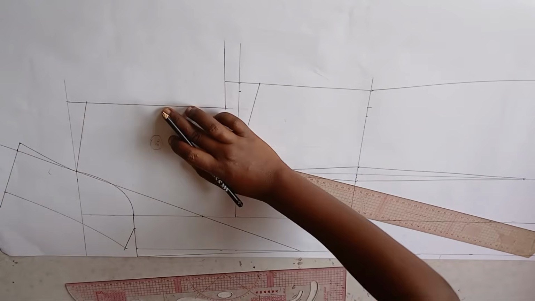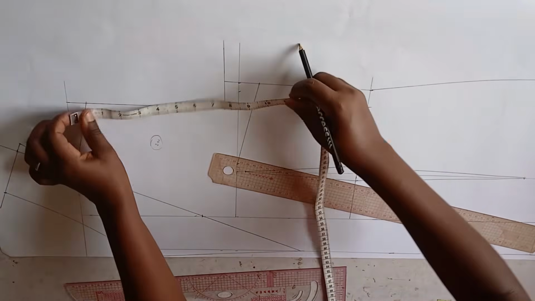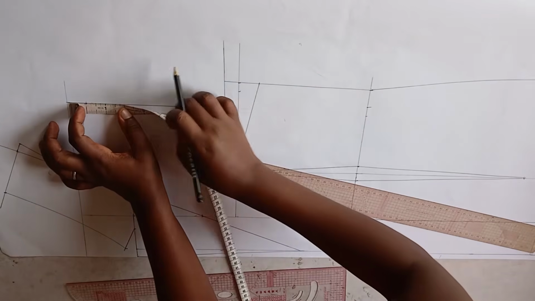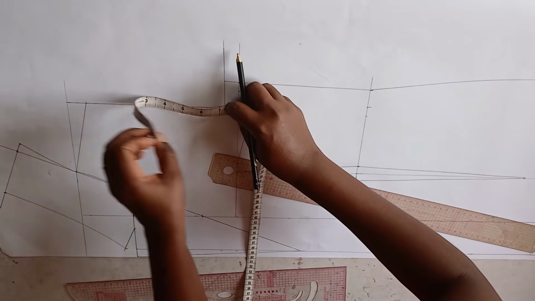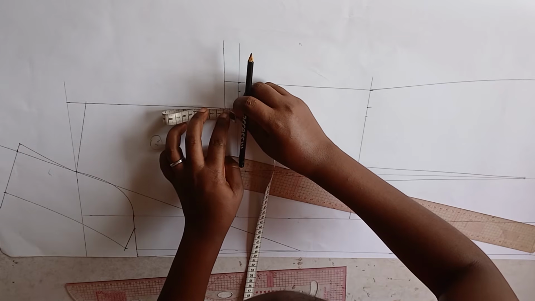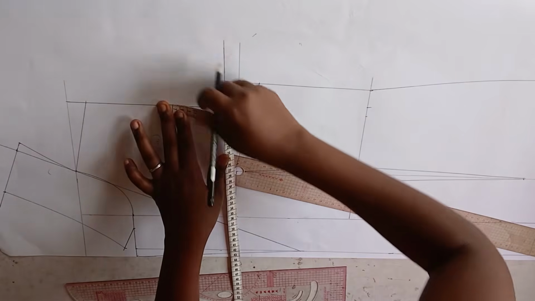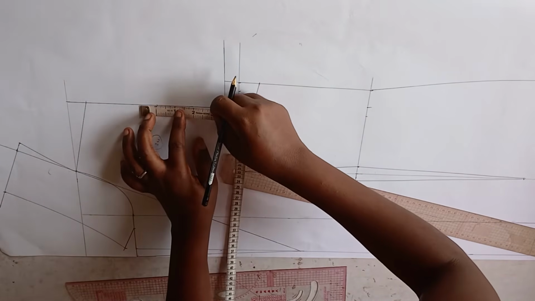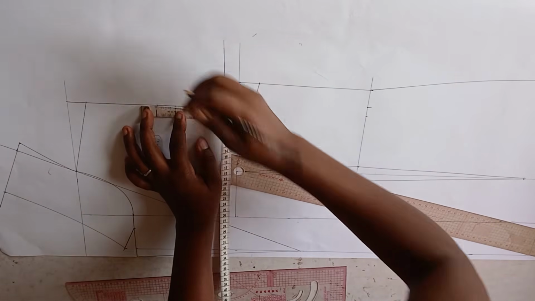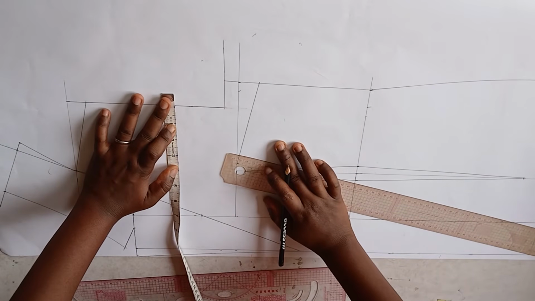We are here to draw out the armhole. We repeat the same thing we did for the back. Whatever is here on the armhole divided by 2, then you step down by 1 inch. For the back, we step in for the across back by 0.5.